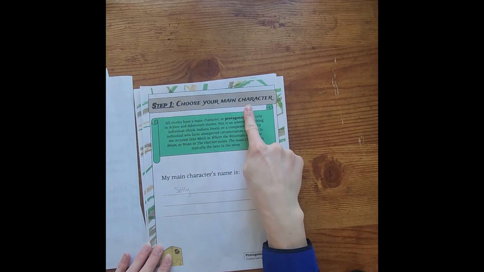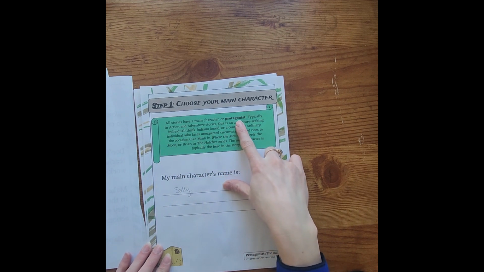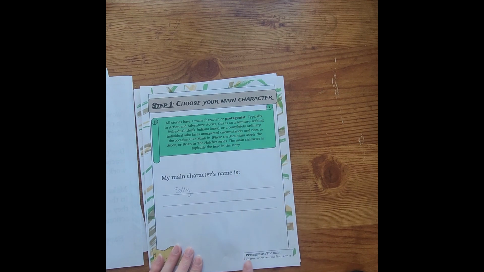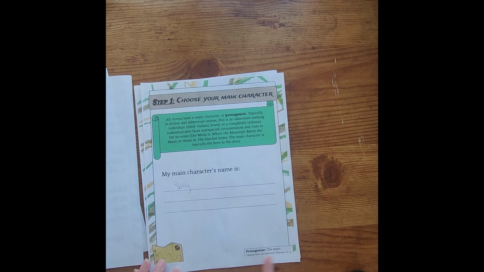Step 1 says choose your main character. And then I'm not going to read through this, but you will see that it has protagonist bolded. So I do have keywords bolded, and then if they're bolded, the definition is at the bottom. Now, my fancy printer does not print the bottom for whatever reason. You should not have that problem if you're using a school computer. That's just a nice HP feature.